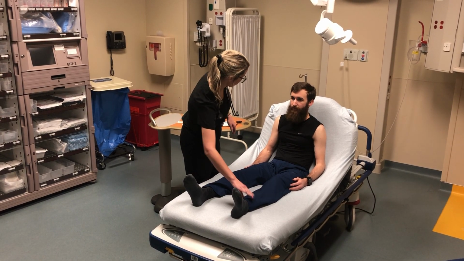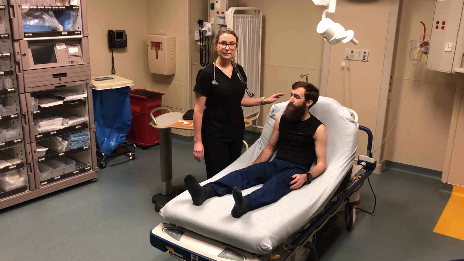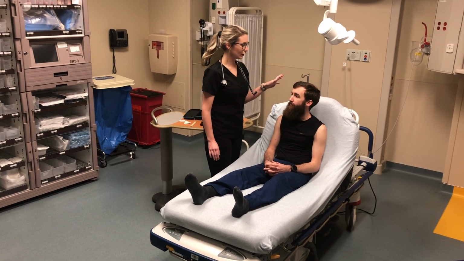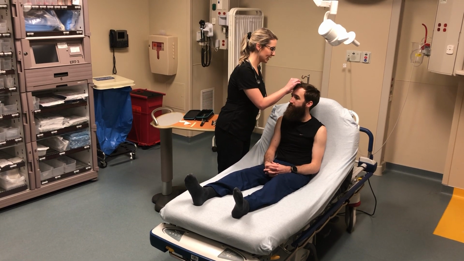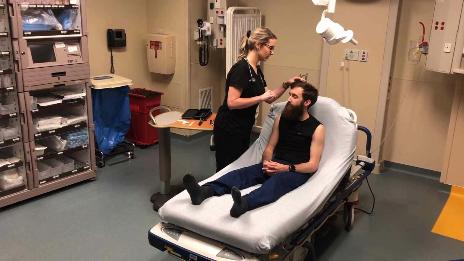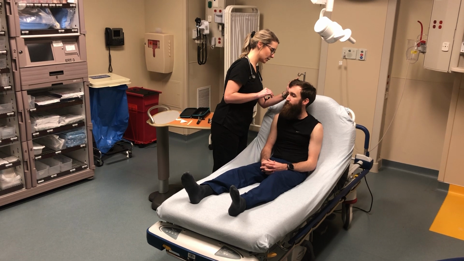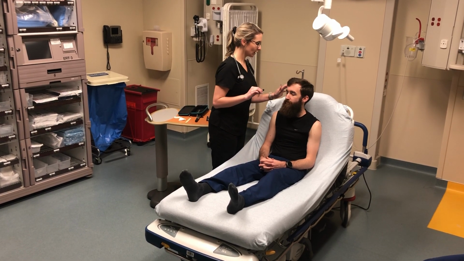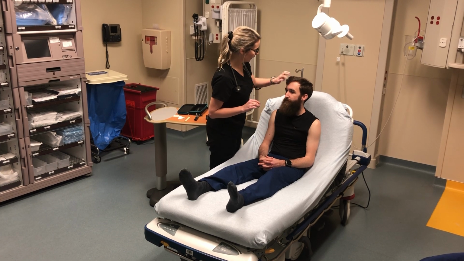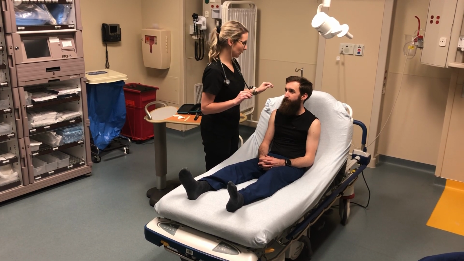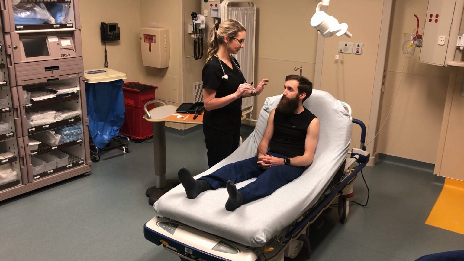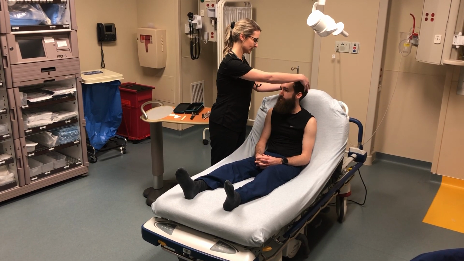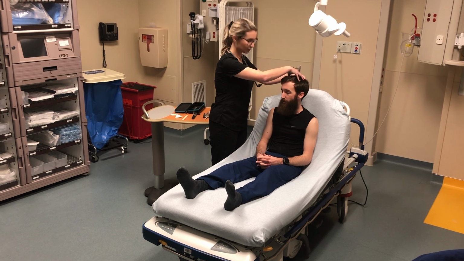So moving from skin and nails to the head, we would start by inspecting his hair. Looking at his hair, it is coarse. He has no signs of infestations, no signs of hair loss. It is appropriate. And then we would go to assessing his head. We would palpate for any tenderness. Is there any tenderness? Okay.